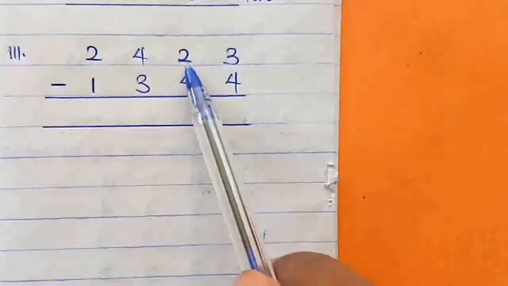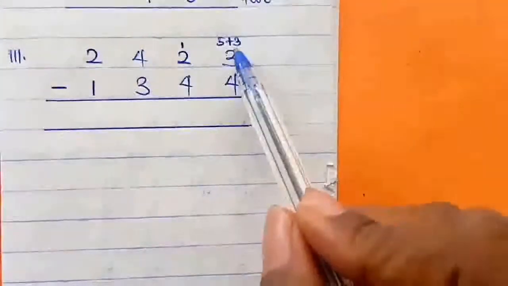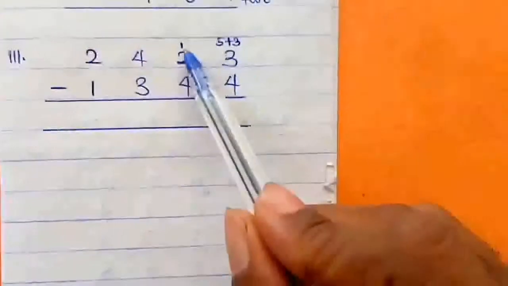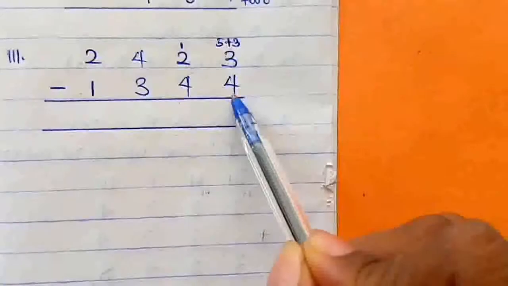This column is 2. Let me pick up 1 from it. What will remain here will be 1. Since we are working in base 5, the 1 I remove here is the same thing as 5. 5 plus this 3 will give me 8. 8 minus 4 will give me 4.